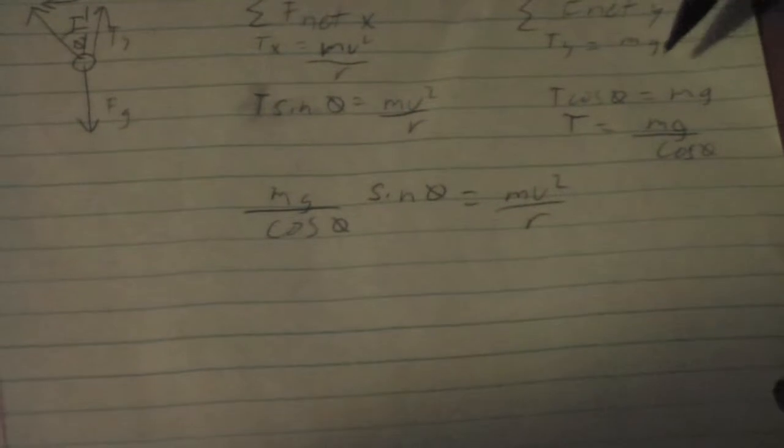Since Ty is equal to the force of gravity and also to T cosine the angle, we could say that T cosine the angle is equal to mg, and if we solve for T, then mg over cosine angle equals T. You would then plug in mg over cosine the angle for T in this equation to get mg over cosine the angle times sine the angle is equal to mv squared over r.